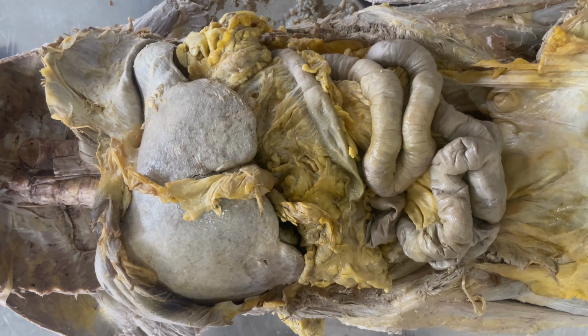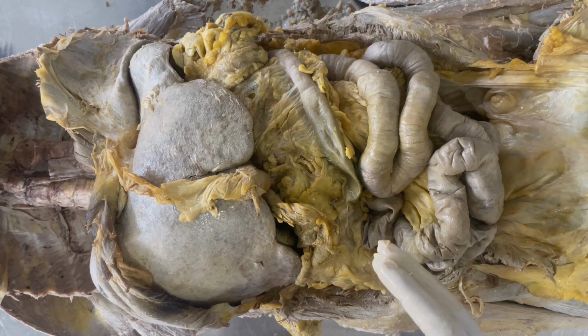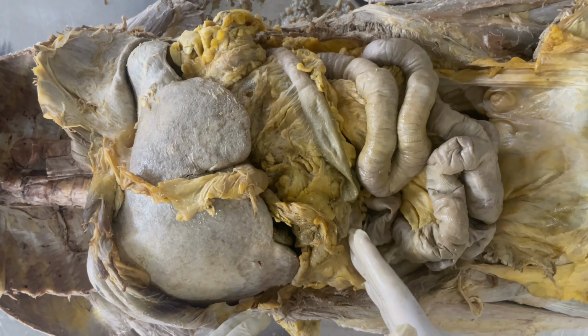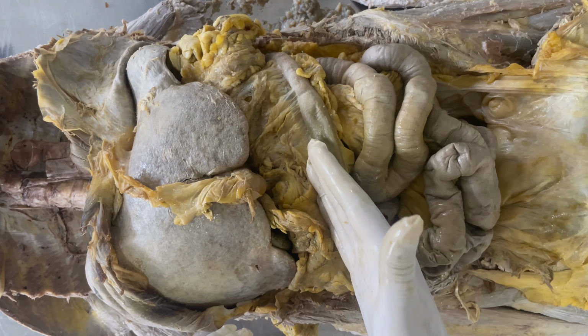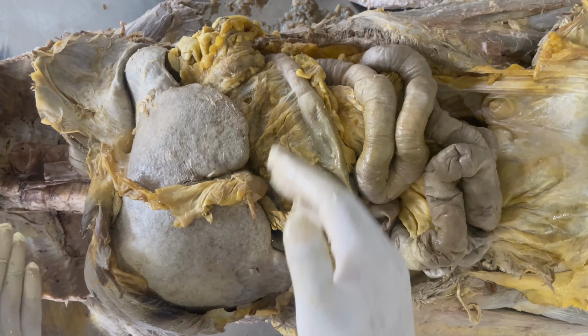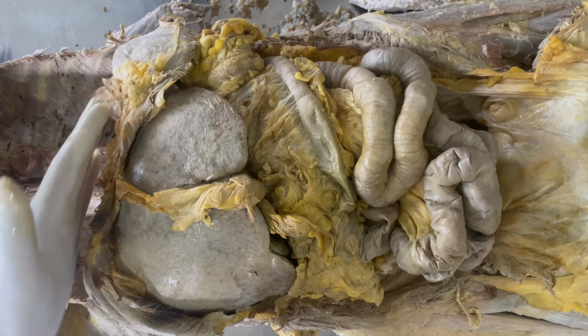So let's know about the supra-colic compartment. For that we have to know again about the transverse colon. Just above the transverse colon we have the supra-colic compartment, and above that you can see here, this is the diaphragm.